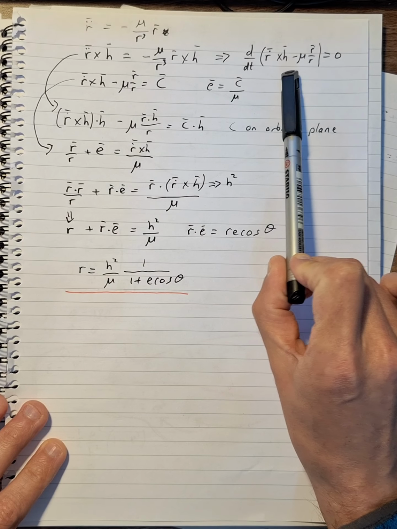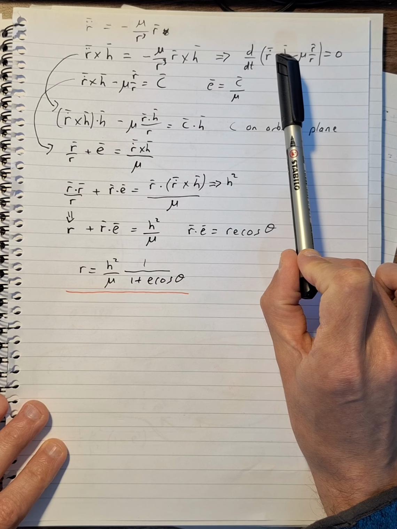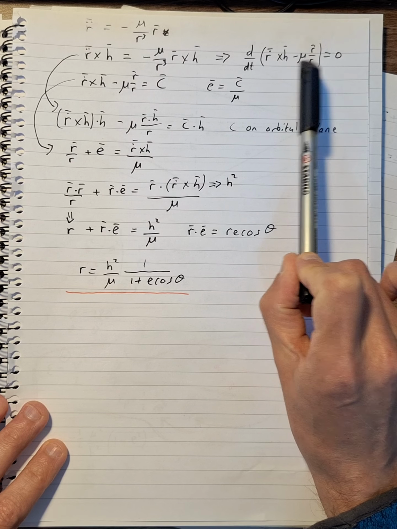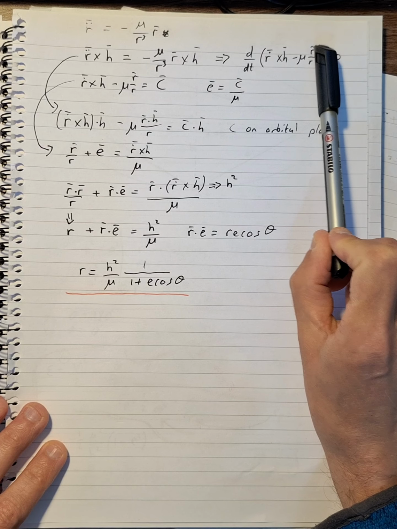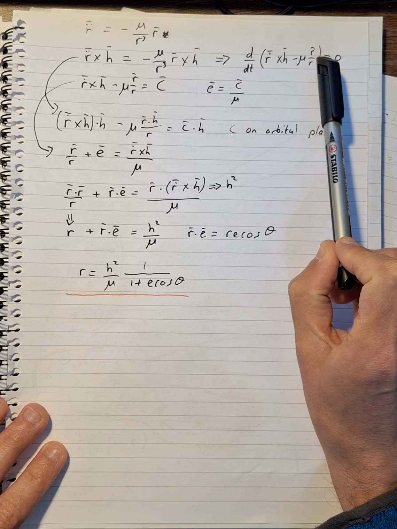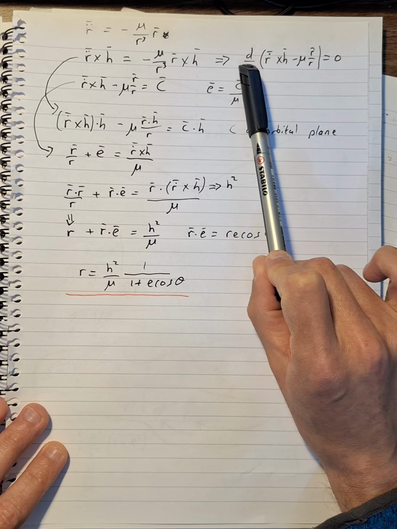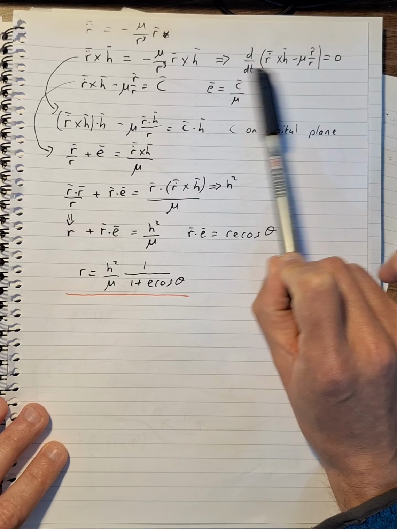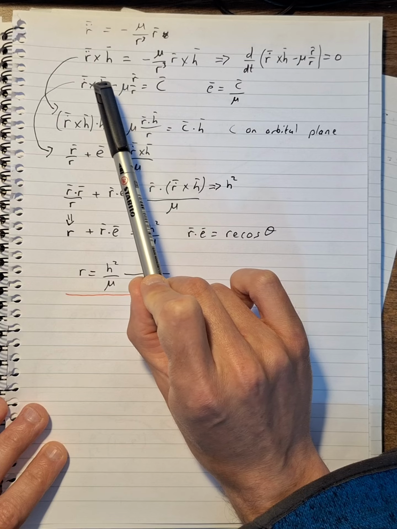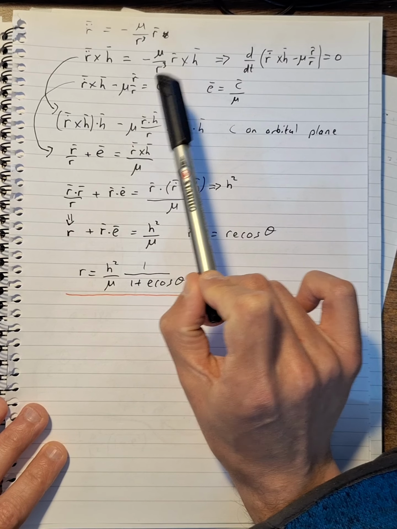But when you do that, you come to this equation here, which is the derivative of the velocity cross with the angular momentum per unit mass minus mu and the r vector over r. But that derivative is zero. So we know the value inside it is constant. So then we end up with velocity cross multiplied angular momentum minus mu r vector over r equals c.